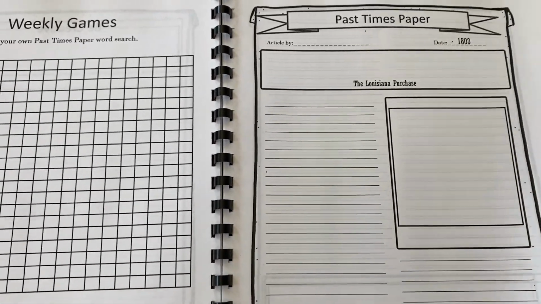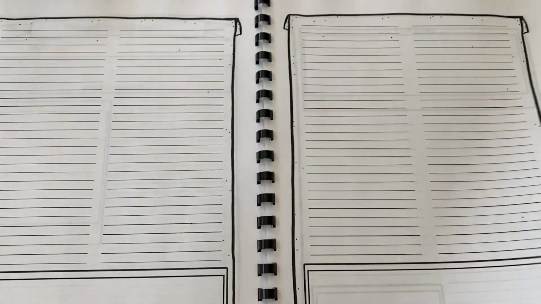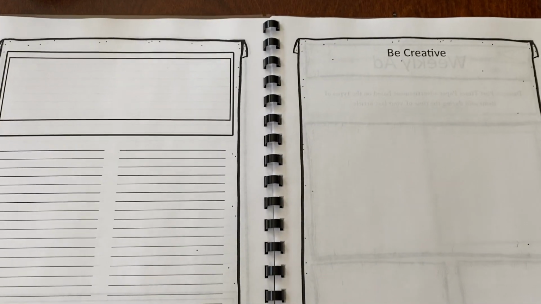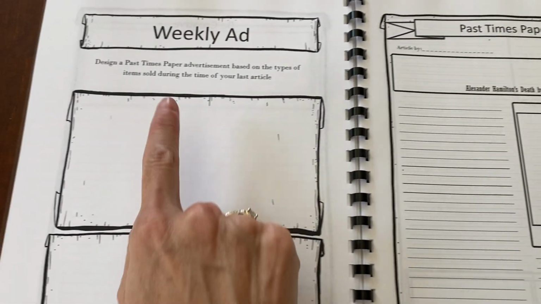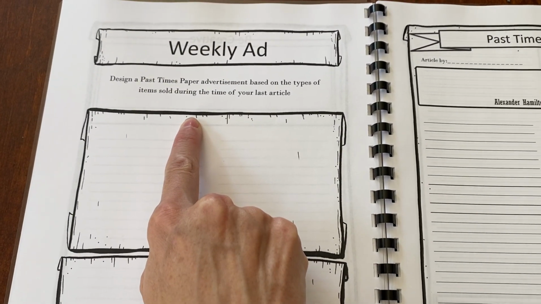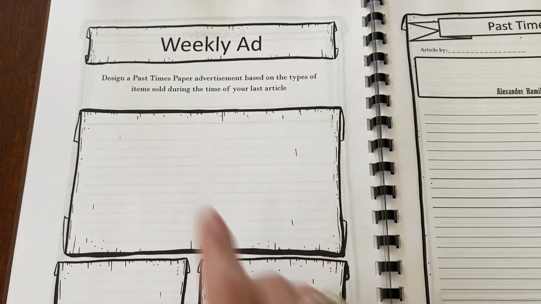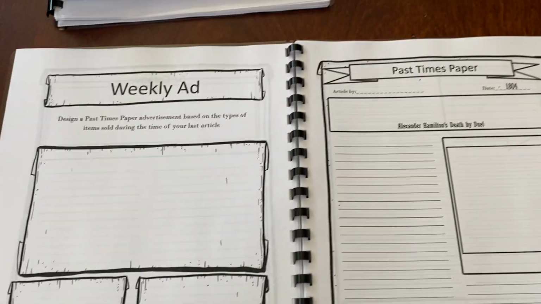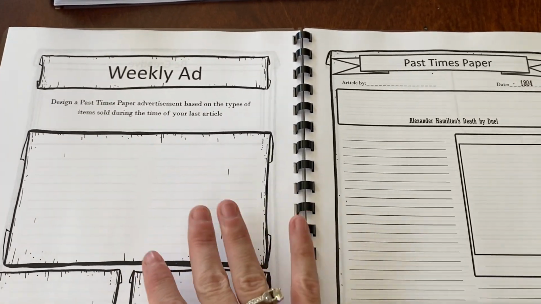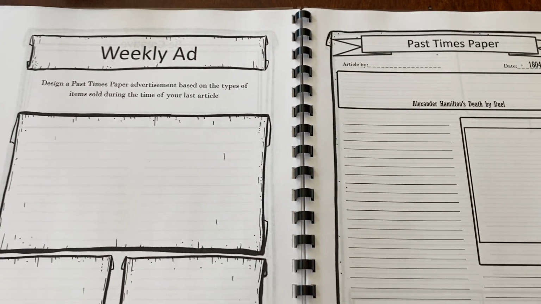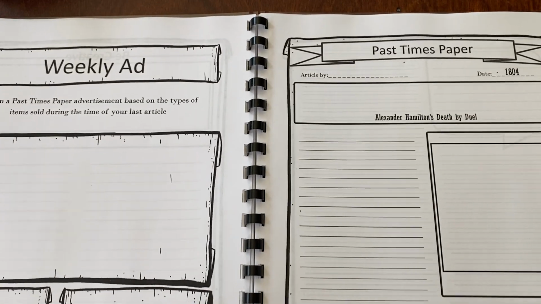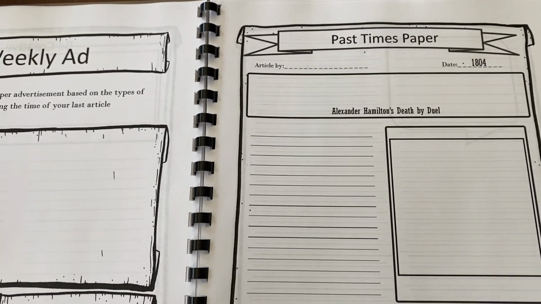The Louisiana Purchase. And then you also have, this is one of the ones that's kind of fun. It's a weekly ad. Design a pastimes paper advertisement based on the types of items sold during the time of your last article. So that's kind of fun because that'll be a little bit of research too to figure out what kind of things people were buying and selling and what kind of ads you would see.